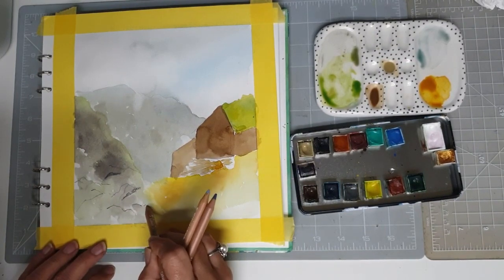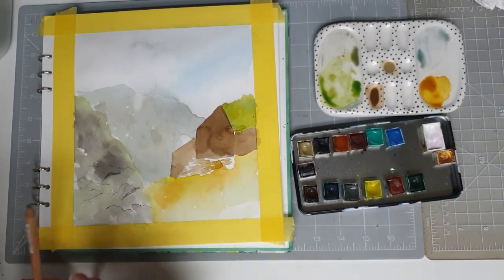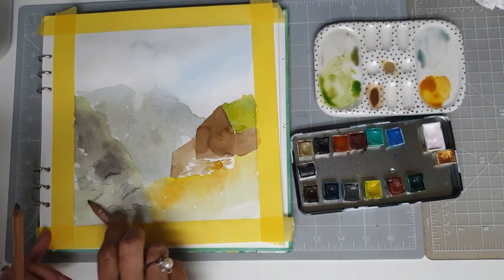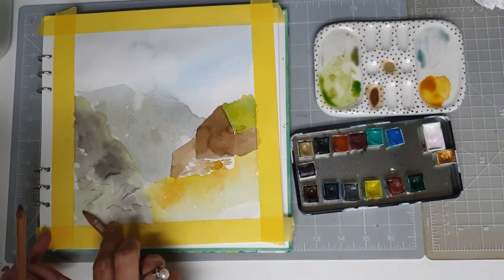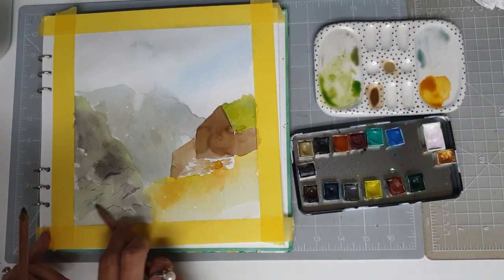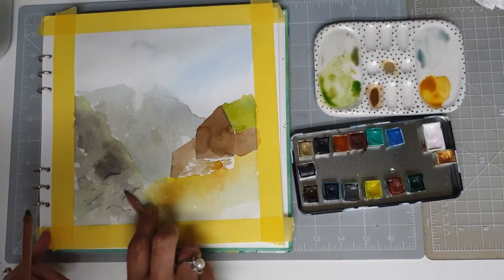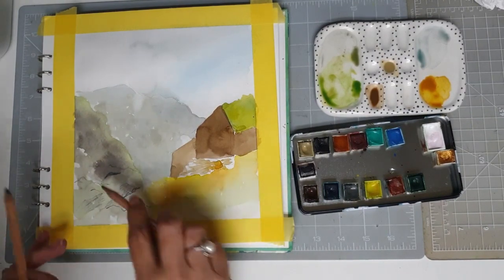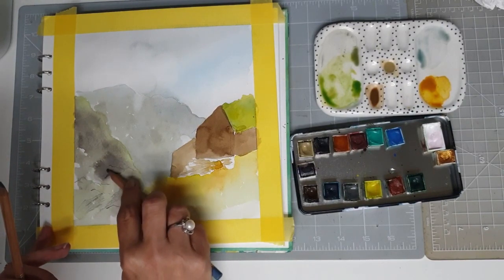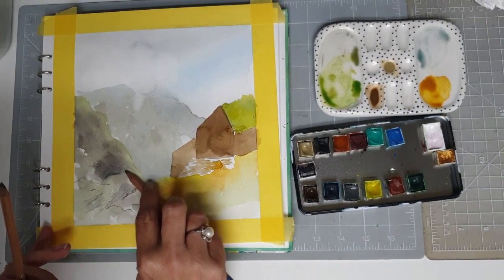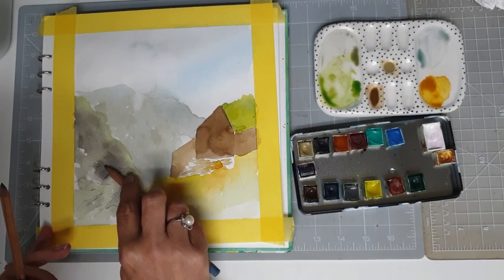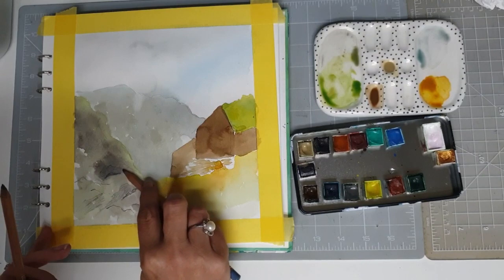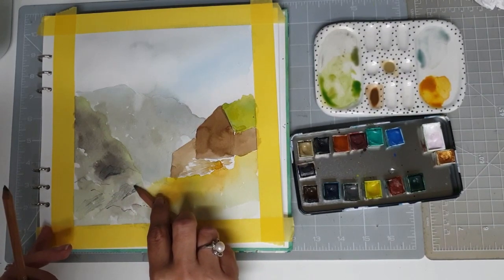Trying to use where my paint has gone to build this up a little bit.